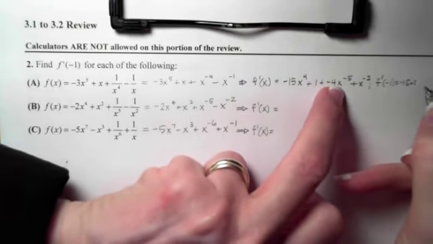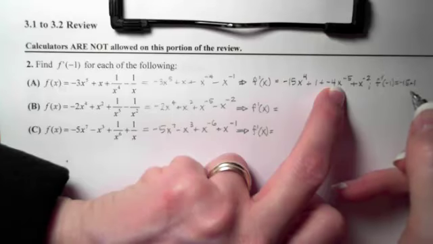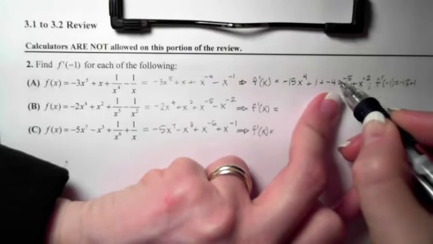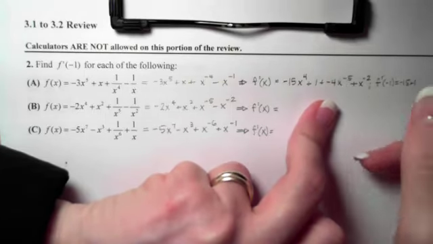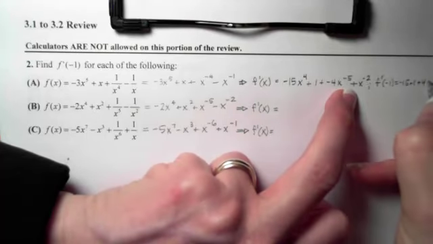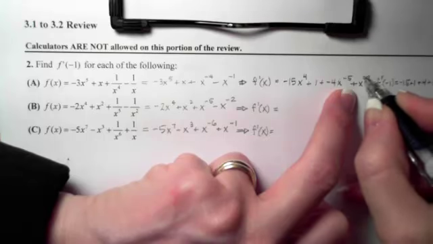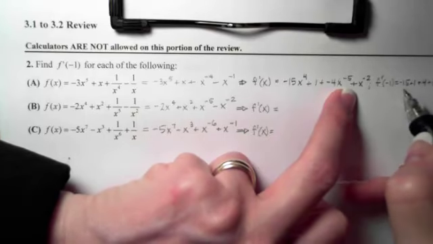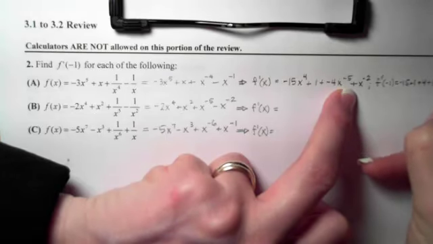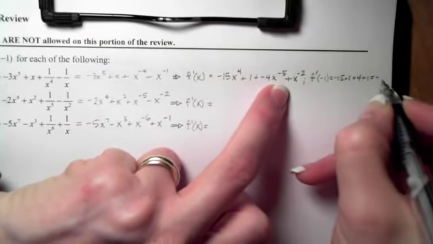Then I have a -4 times a -1 to a -5th power. So that's an odd power. That means plugging in the -1 to this is going to make it negative times the -4 will give me a positive 4. And then lastly, I have another positive 1 because I've got an even power. So if I add this up, I have a 6 plus a -15 gives me a -9.